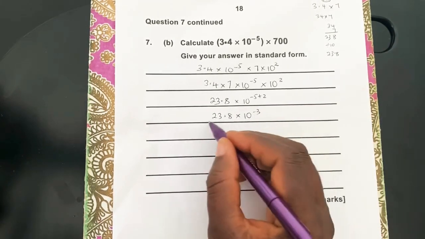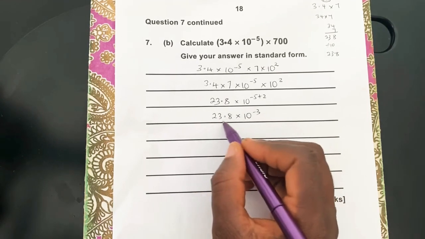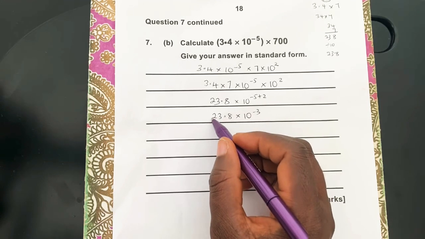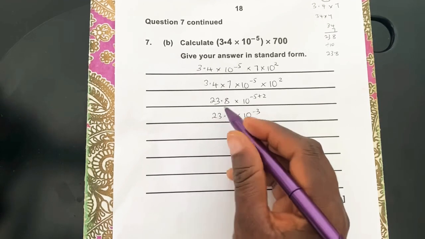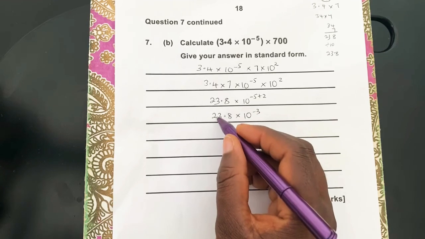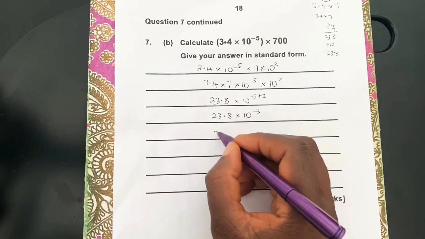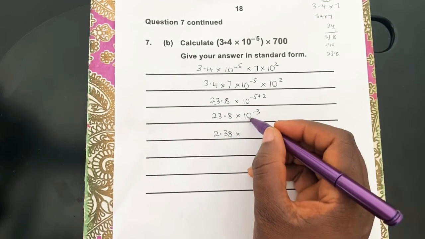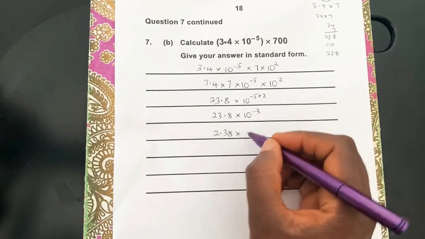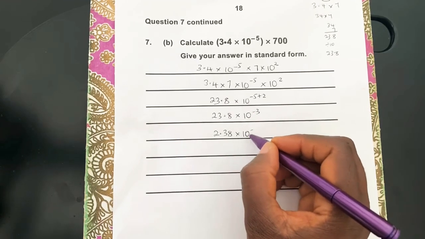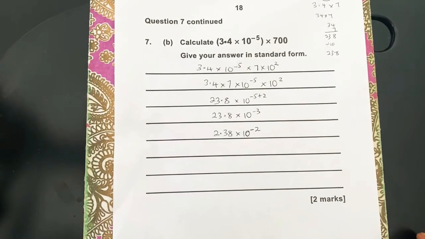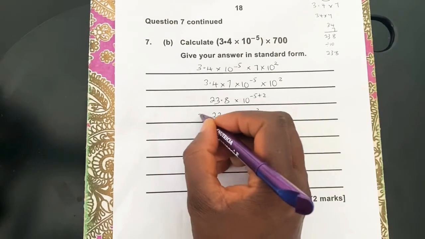But it's not yet in standard form, because if it's in standard form, it should be less than 10 and greater than or equal to 1. So let's try and put that in standard form by moving that decimal point to in between those two digits, 2.38 times. That means this one would have to increase, and if it increases, we have to increase the power. Yeah, okay, so that's that one. That one's done.